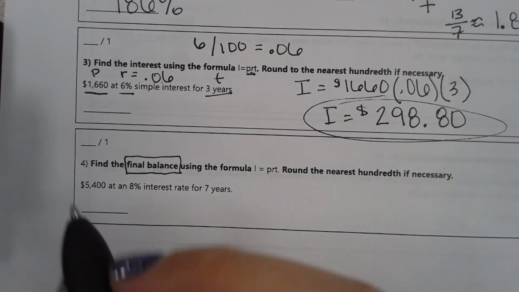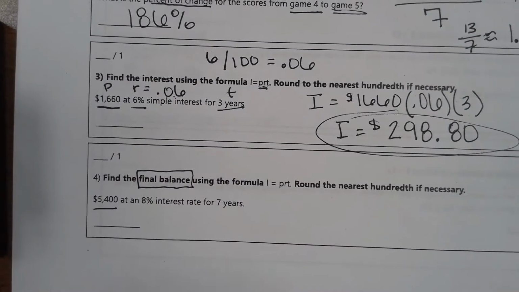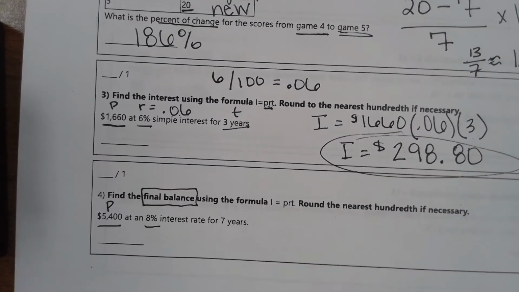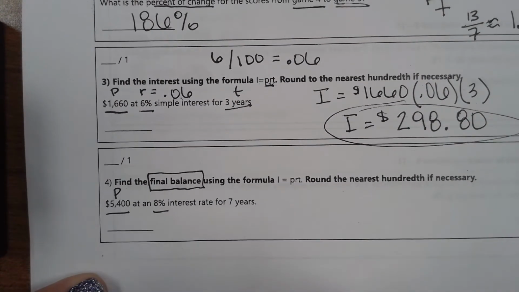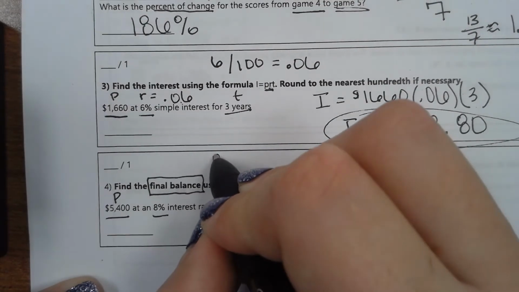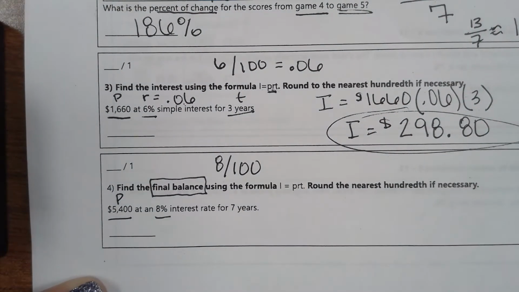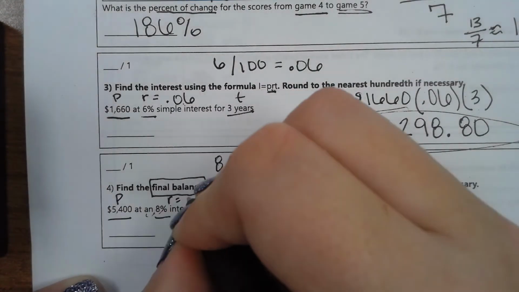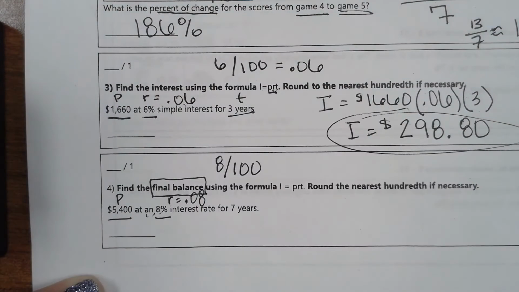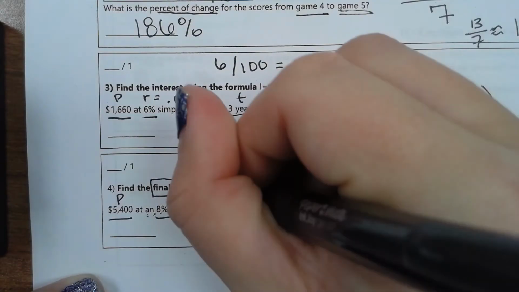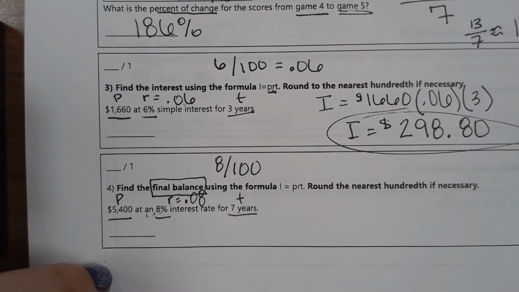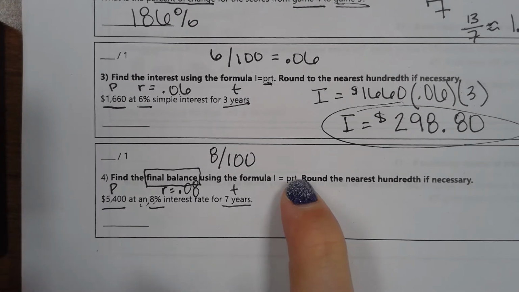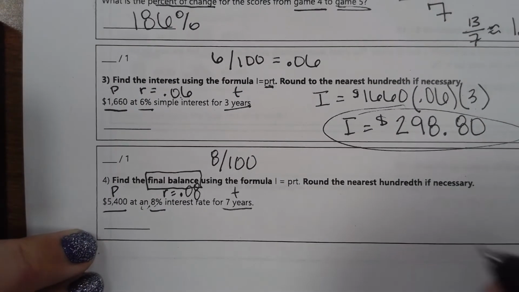Okay? So this time we're going to borrow $5,400, so that's our principal, at 8% interest. So at 8% interest, remember we need to change it to its decimal form. So to change a percent into a decimal, you can divide it by 100, or you can move that decimal point to the left 2 times. So in this case, it would be 0.08. And then time is represented by years, so our time is 7. After you indicated what each number represents, we can now plug it into our I equals PRT formula.